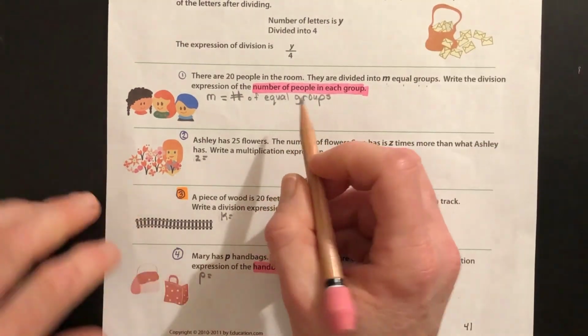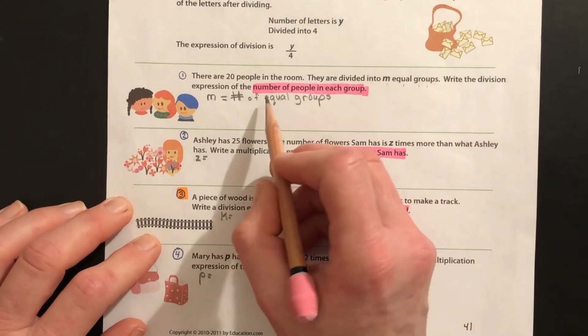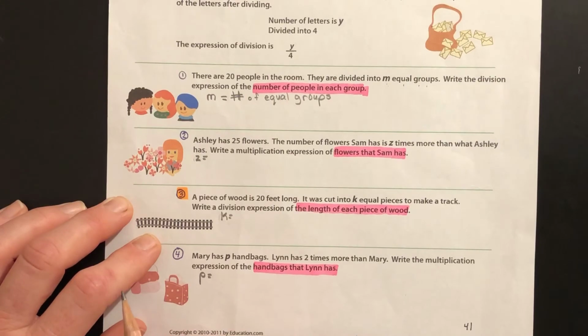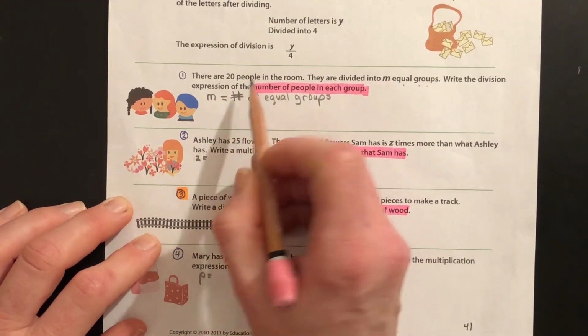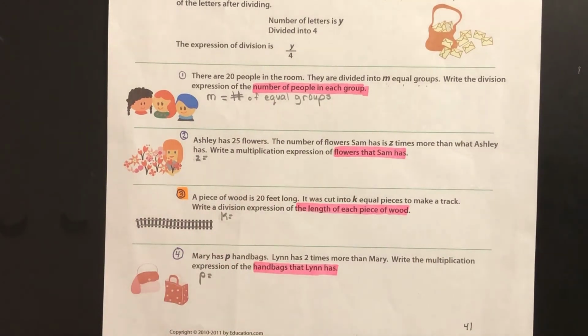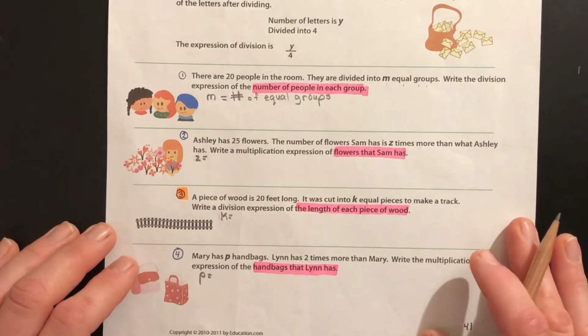What you want to find out, and I highlighted every one, what is it that you want to find out? I want to find out the number of people in each group. So, take what you know and combine it a certain way to find out the number of people in each group. We'll do 3 together.